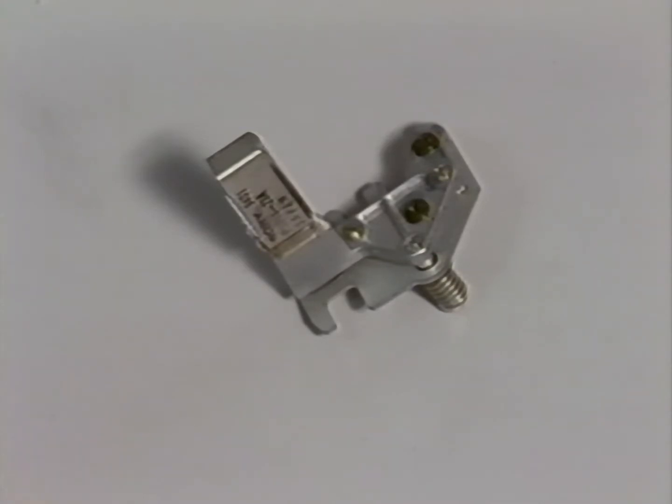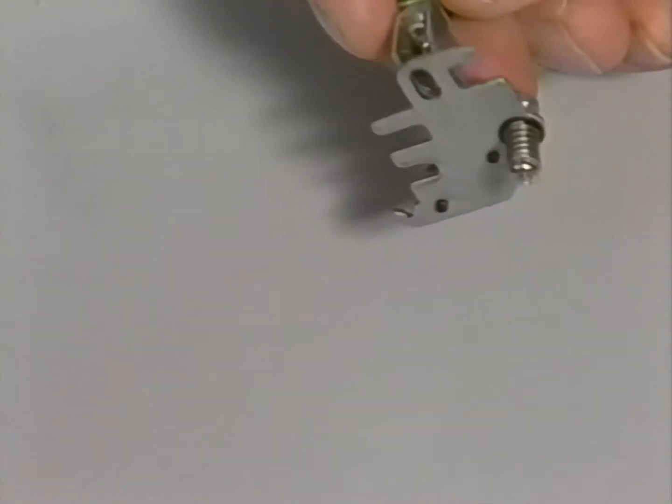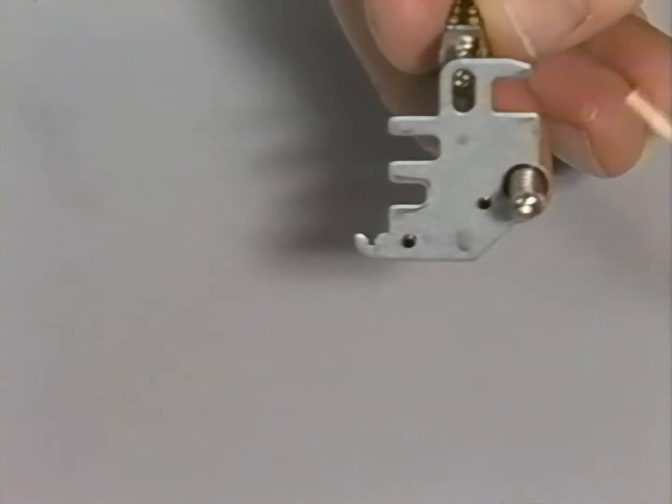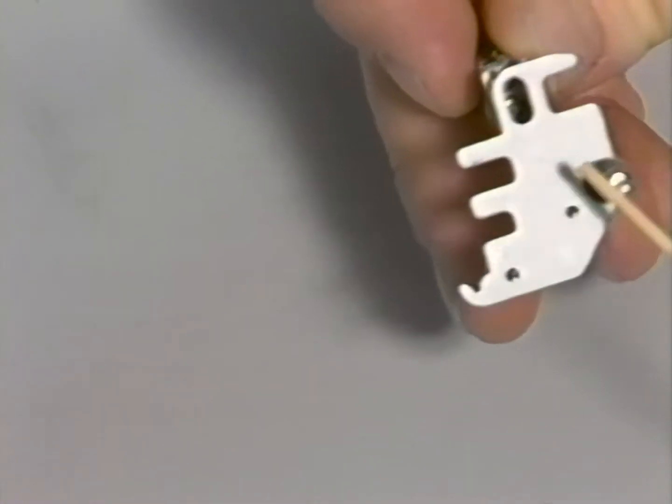Here we see a close-up view of the CTL head. Note that there are two small screws that secure the CTL head to the adjusting plate. You would have to remove these two screws to replace the CTL head.